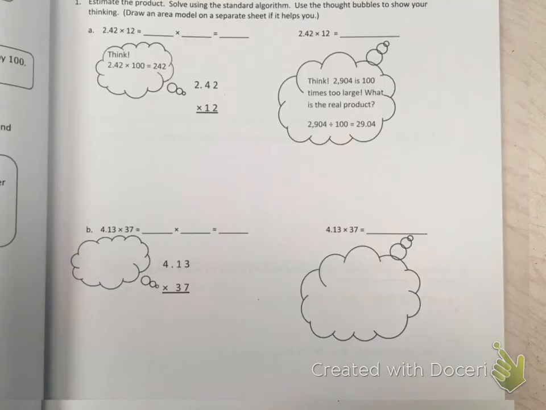All right, this is problem number 1. Again, it says estimate the product, solve using standard algorithm. We're going to use that standard algorithm and the thought bubbles to show your thinking. First we're going to estimate the product. So 2 and 42 hundredths would round to 2. 12 would round to 10. 2 times 10 is 20. So we have an estimated product of 20.